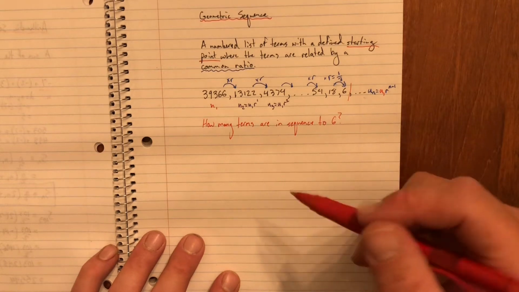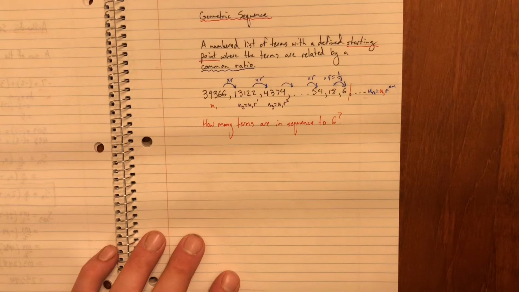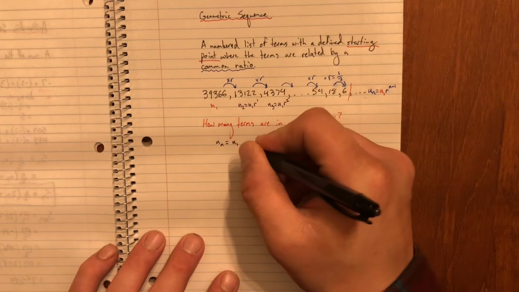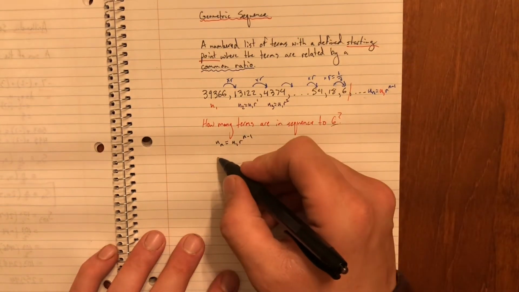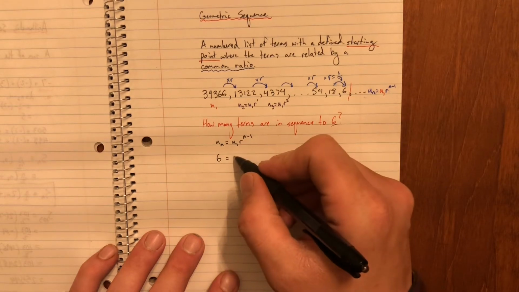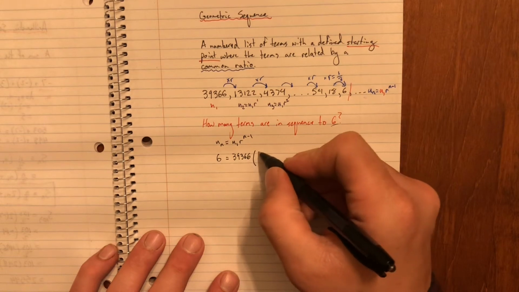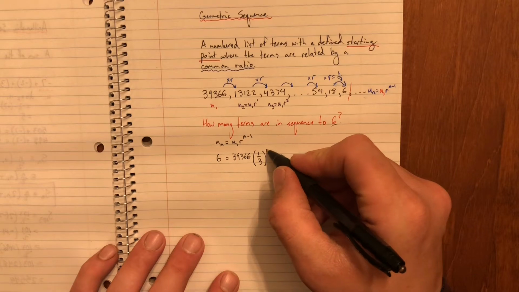Now, I suppose you could just go ahead and start dividing with your calculator, but suppose you didn't have a calculator, or you just didn't want to do that, and you wanted a more efficient algebraic way. Well, we start off with the general term. un is equal to u1 r to the n minus 1. We know that 6 is the nth term, so 6 is equal to, now u1 is 39,366, r is 1/3, and this becomes n minus 1.